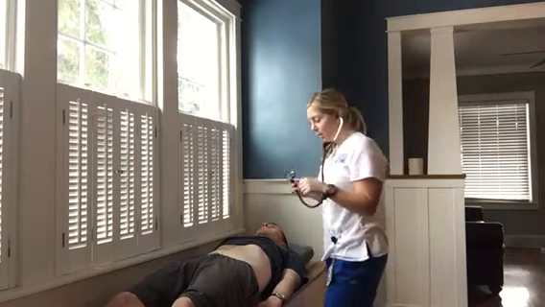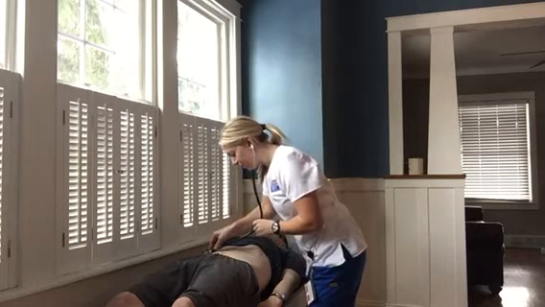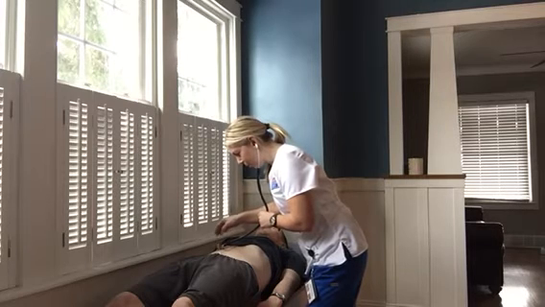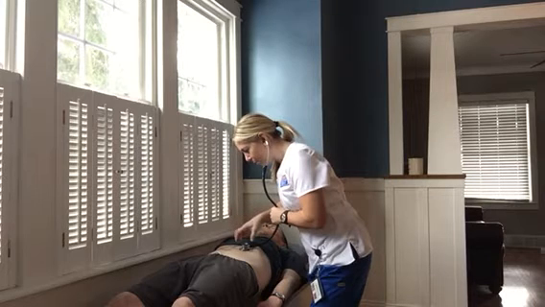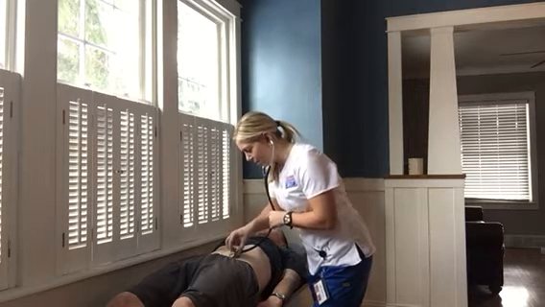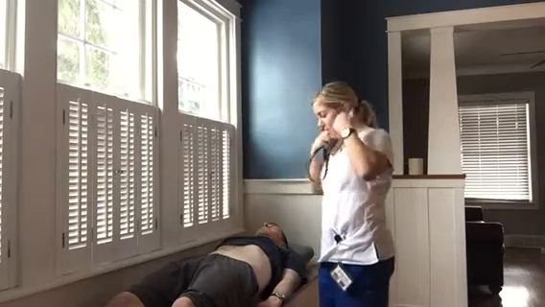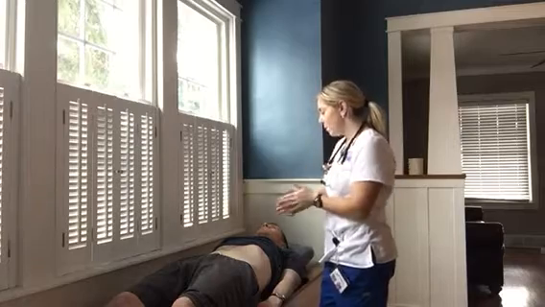So after you inspect, I'm going to auscultate, starting in the right lower quadrant, and listen for a bowel sound. Okay? And then the right upper, left upper, left lower. And I heard bowel sounds present in each quadrant, and if I didn't, I would listen for 5 minutes. Next is the palpation.